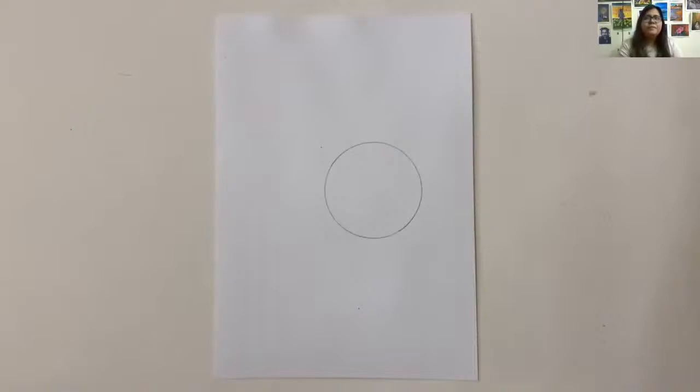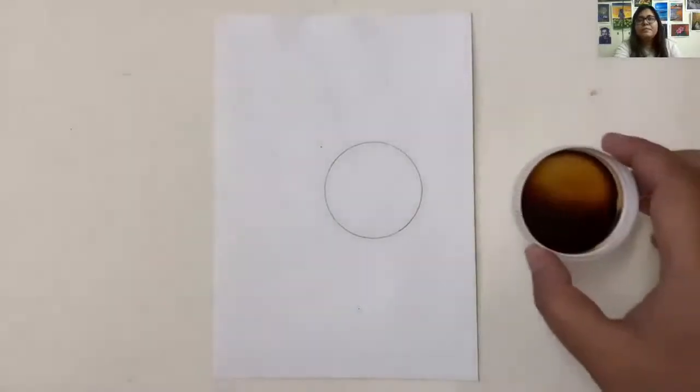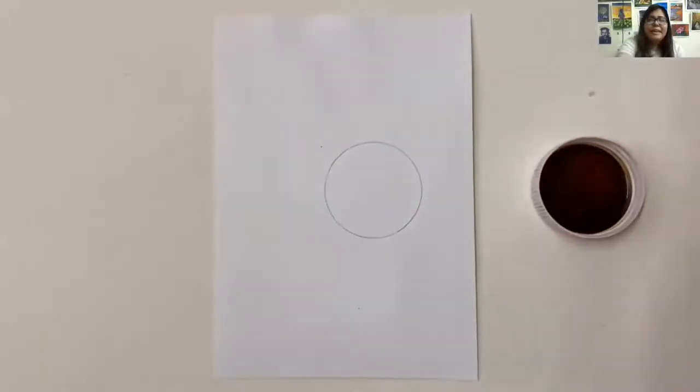Okay, everybody done? All right. So after drawing the circle, we will first move on to the painting of the background. So here I have my container. See which container is this?